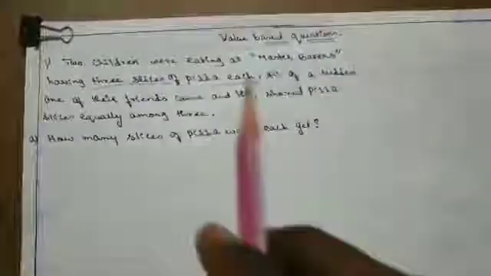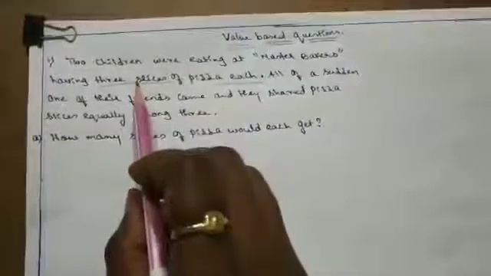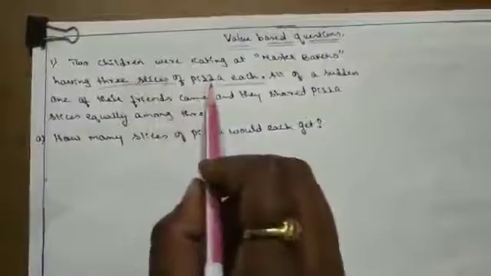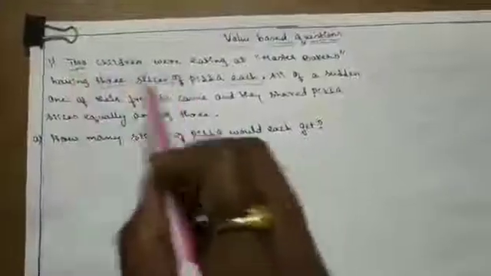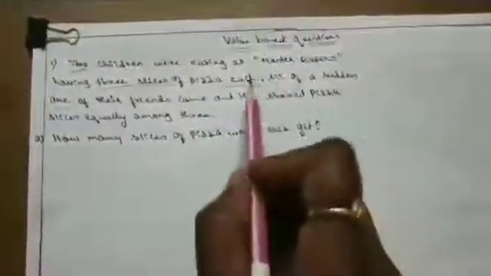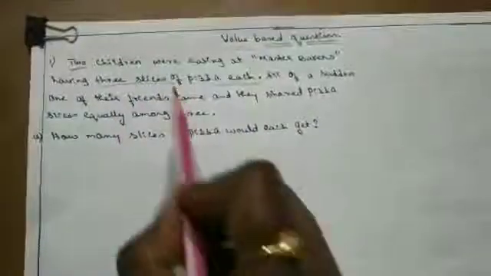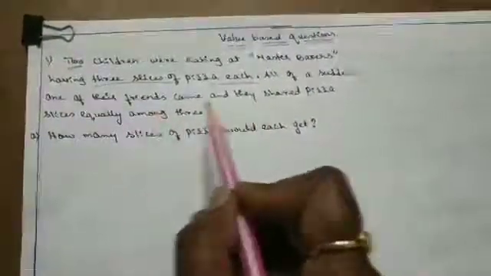So before a friend arrived there, they were having 3 slices of pizza each. How many? 2 children, right? 2 children are having total 6 slices, but each was getting 3 slices. Next, there is a sudden arrival of a friend, okay, and they are sharing the pizza slices.